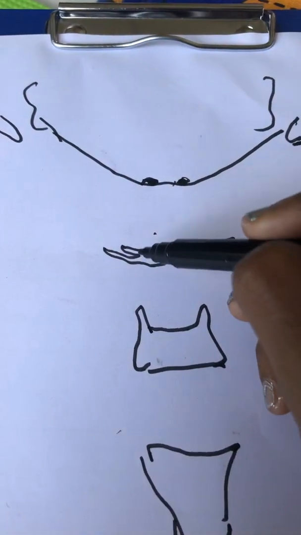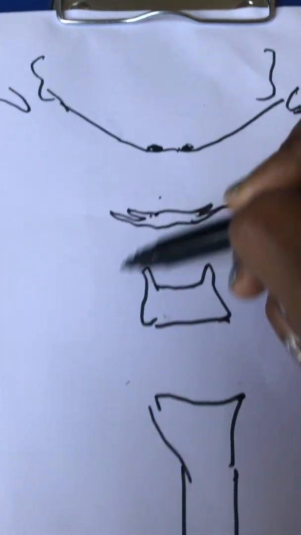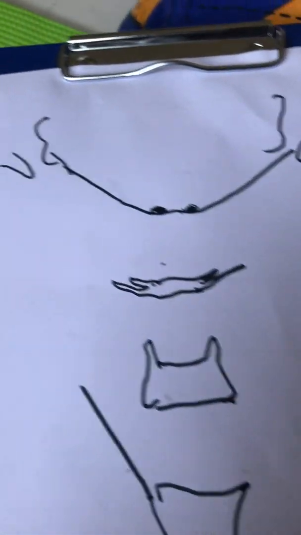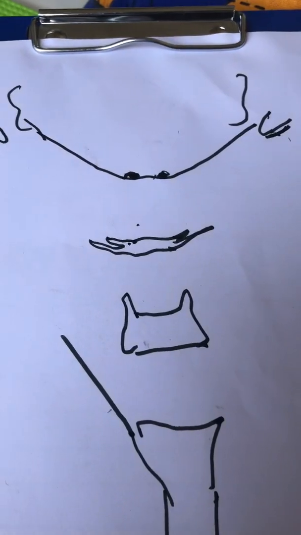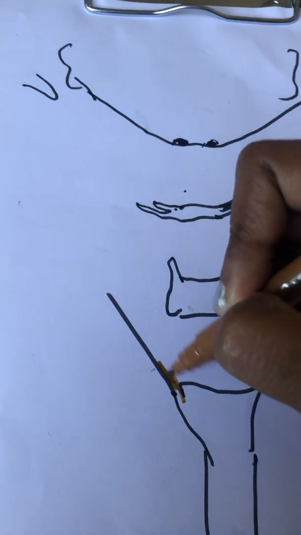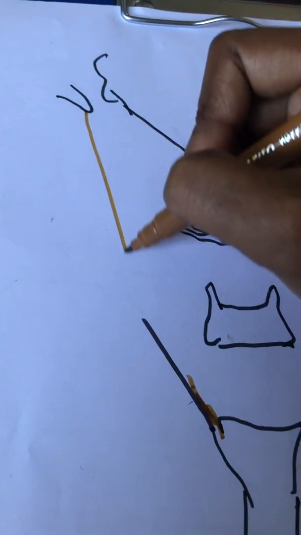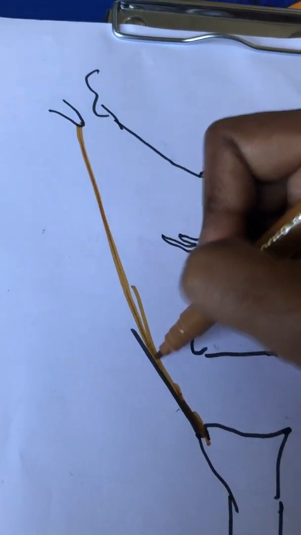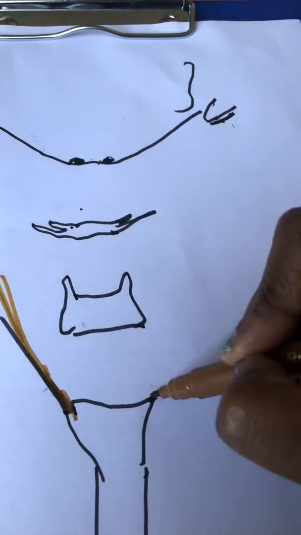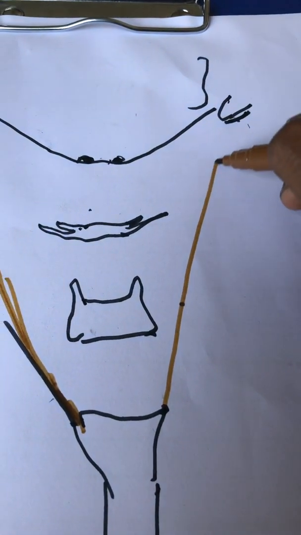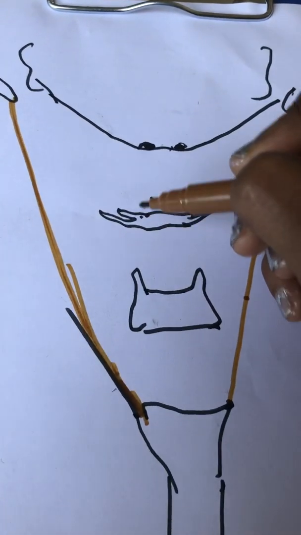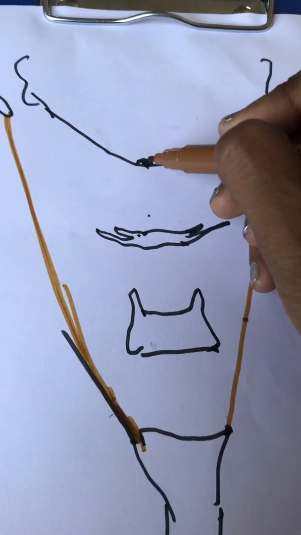Now we have to connect a few important muscles from here. From the manubrium sterni to the mastoid process is the sternocleidomastoid. Have you heard about this muscle? Sternocleidomastoid starts from the sternum to the mastoid process. This side also you will be having the sternocleidomastoid. So one is over.